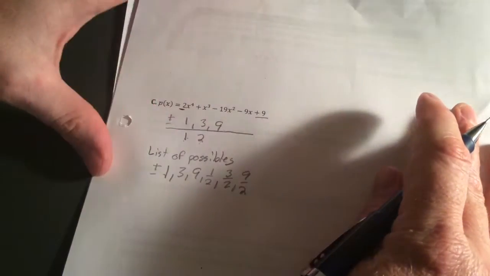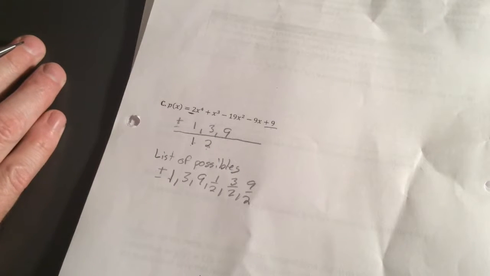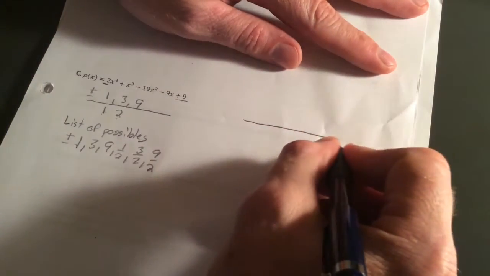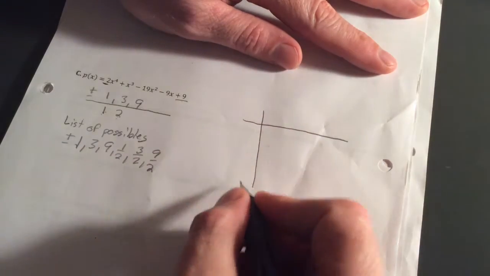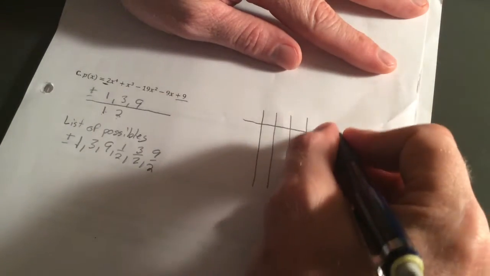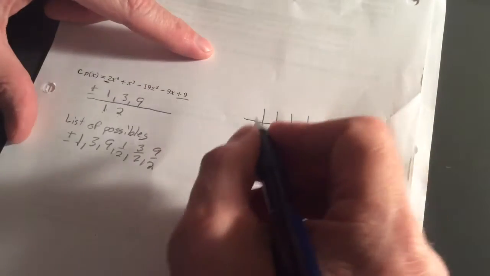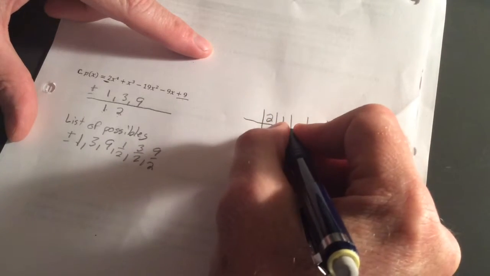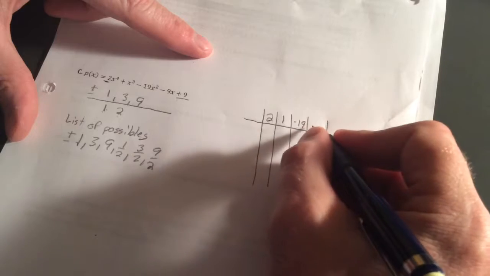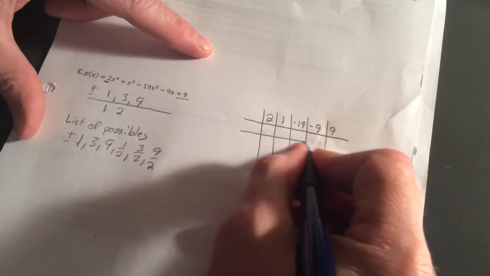Now we're going to run a test on those. Our goal is to find some roots, right? We want some roots, x-intercepts, root solutions. So I'm going to make a little box and we're going to do a little bit in our head. And let's see if there are any gaps if I was going to do this with synthetic division. All right, so it looks like I go 4th, 3rd, 2nd, 1st. So my coefficients are 2, 1, negative 19, negative 9, and 9. And I'm going to test my factors on that.